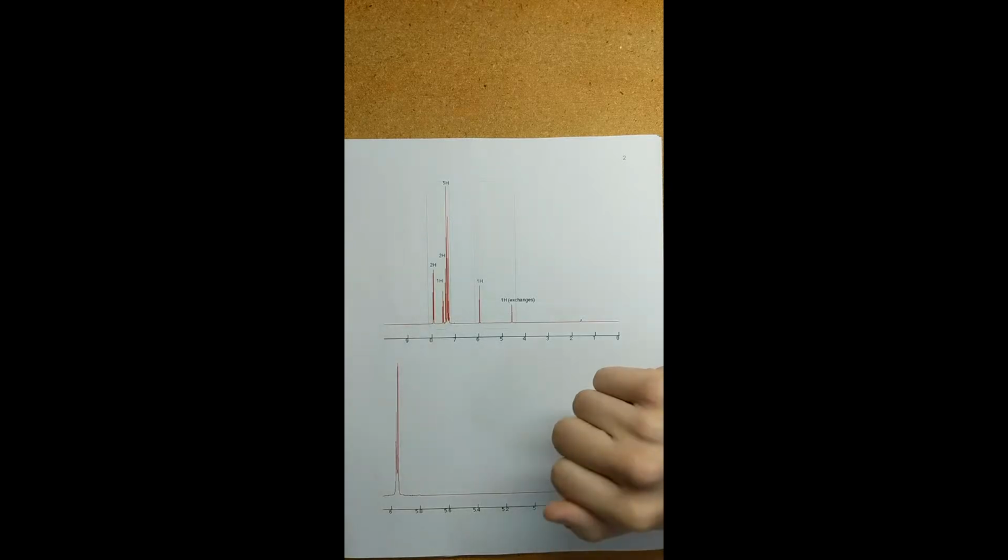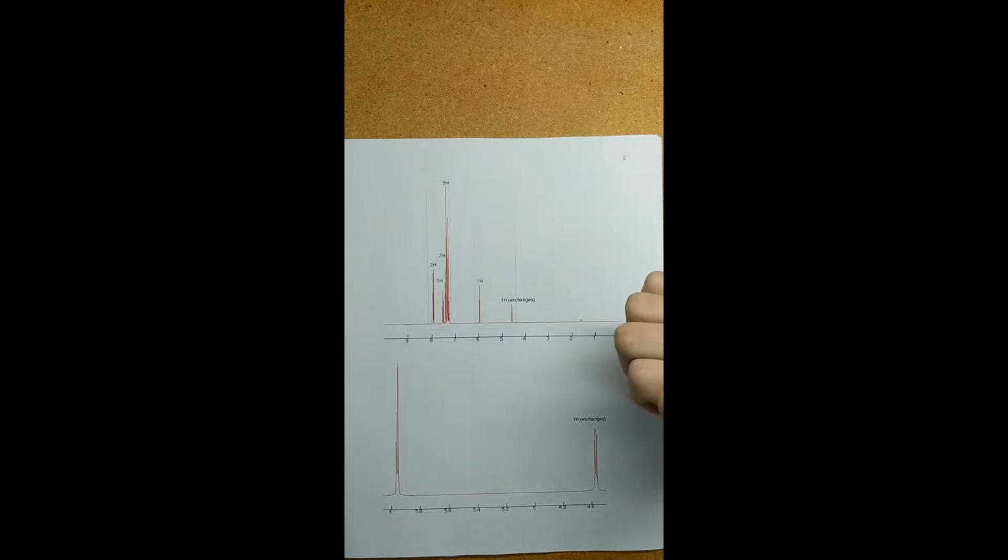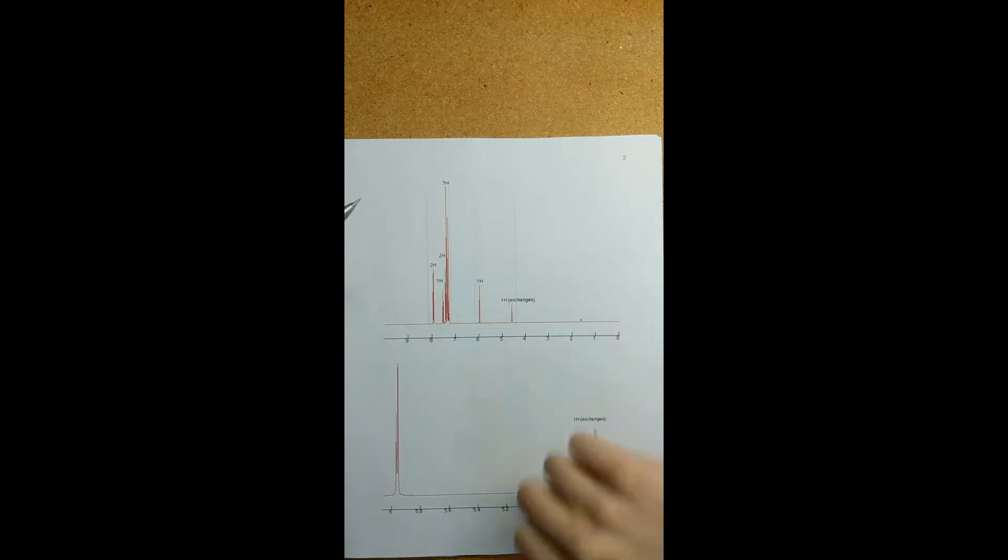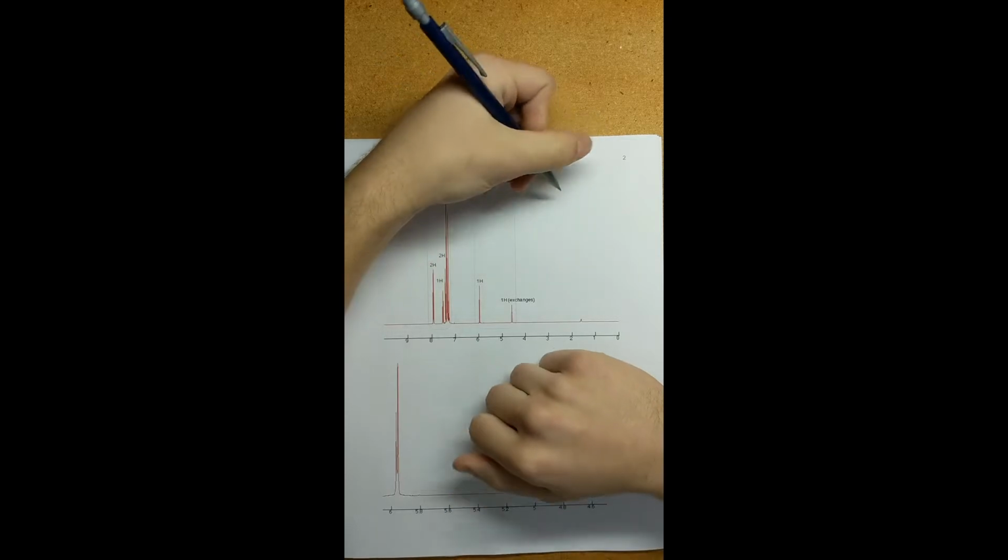So I have come up with a structure that I believe could fit this, and so I'm going to go ahead and draw that in for you now.